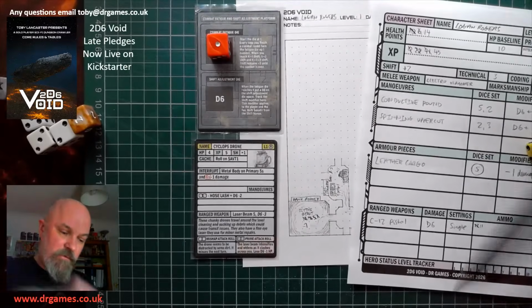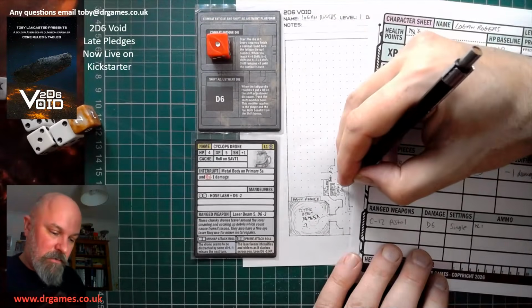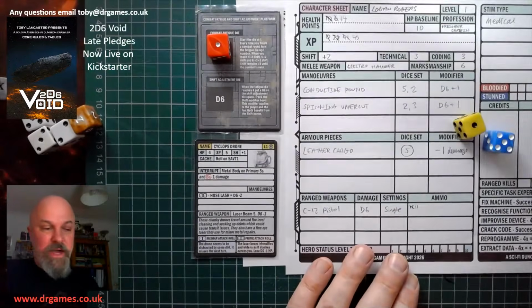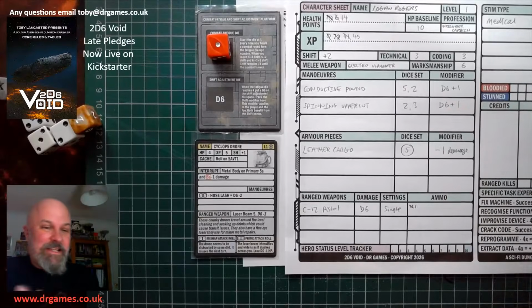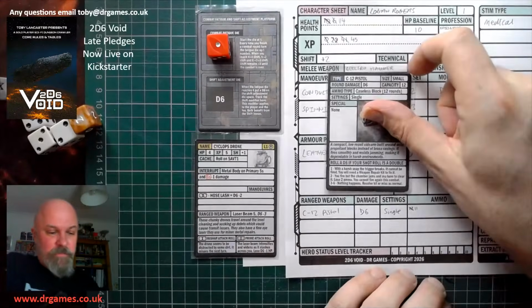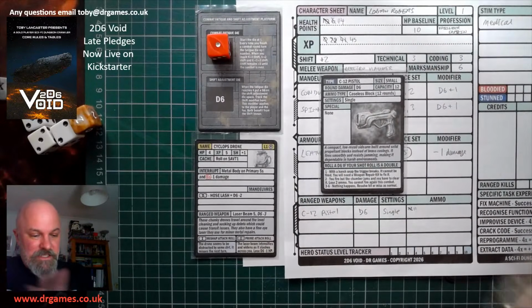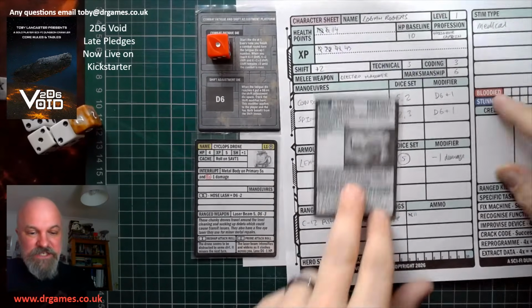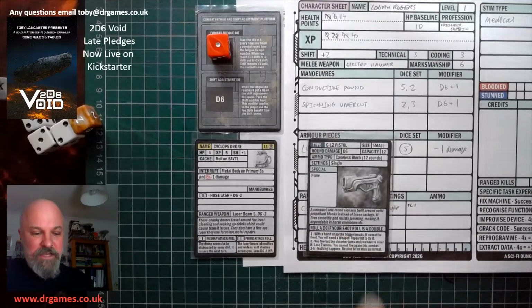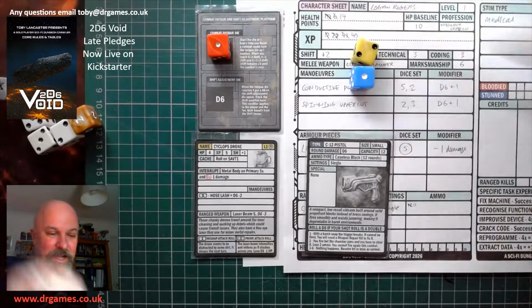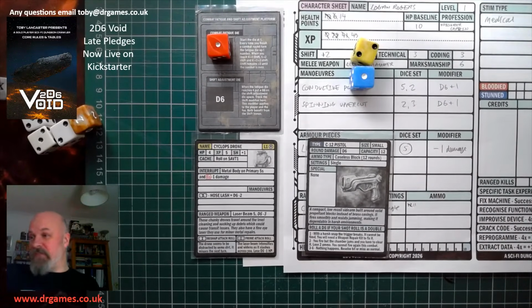He has 4 HP. So what I'm going to do is fire at this. We're using my pistol here, and I need a 6 or lower to hit, and I do hit. So I turn around, he's there, draw my gun, fire.